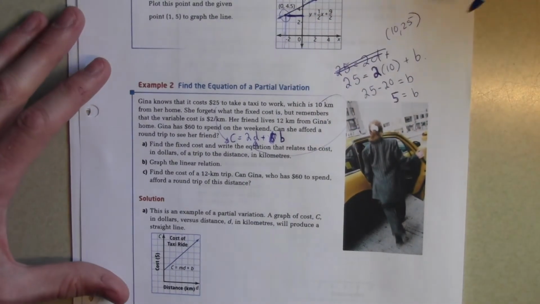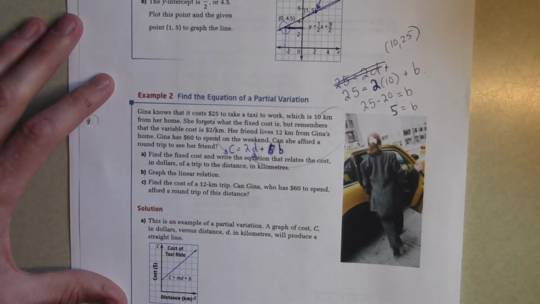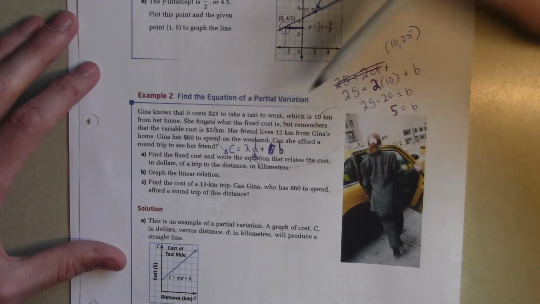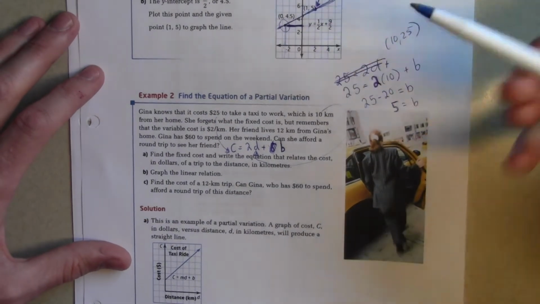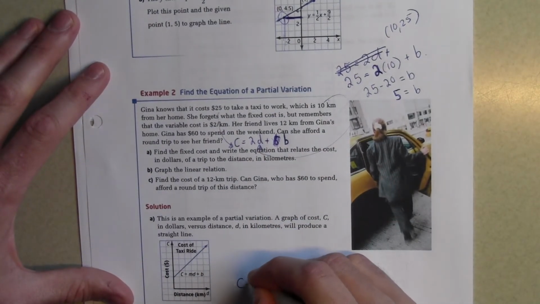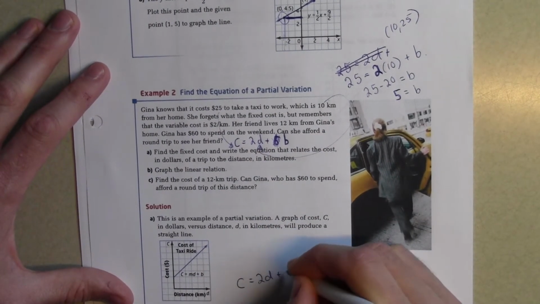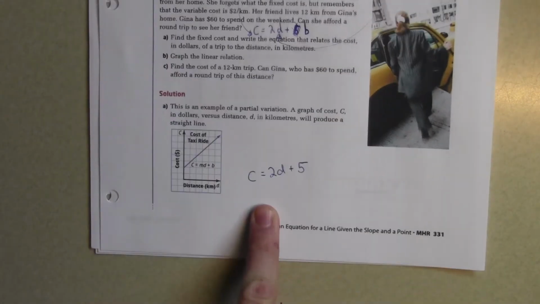That was the given point, and the slope was given as 2. Using that point and that slope, we can figure out the b value. Once we do that, we have our equation of the line, which is C is equal to 2d plus 5. Any questions on how we got this formula here?